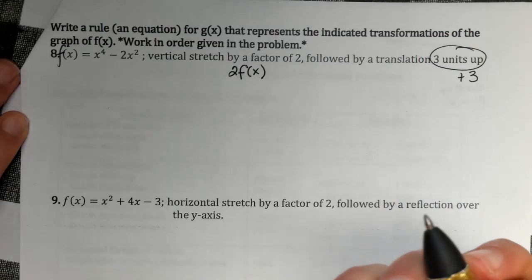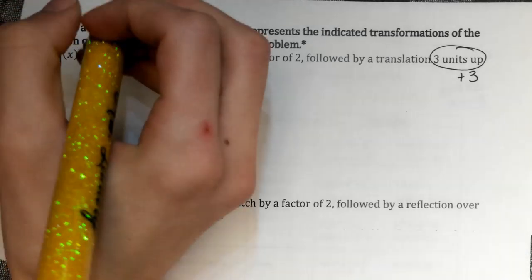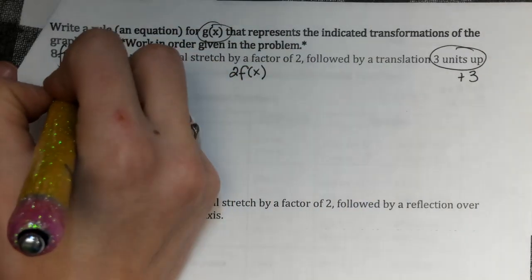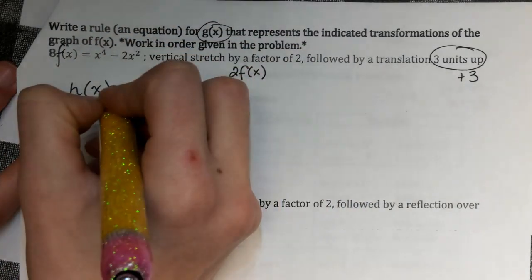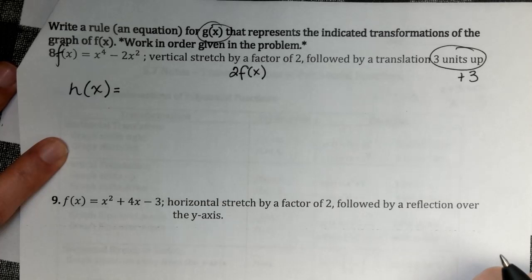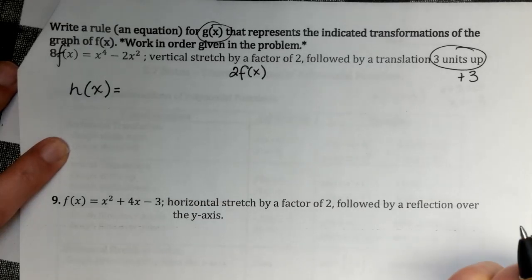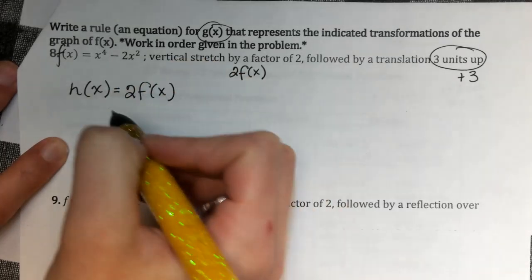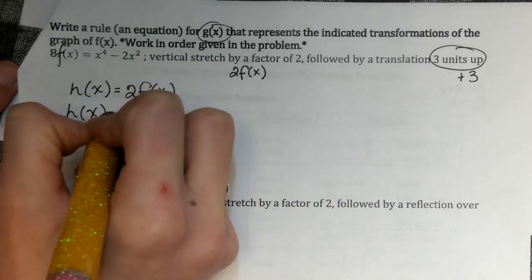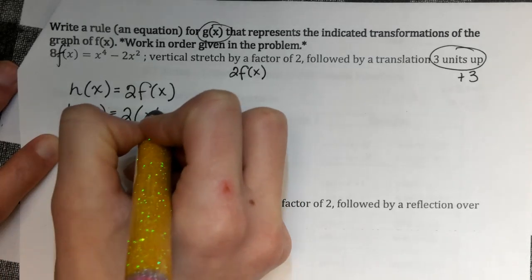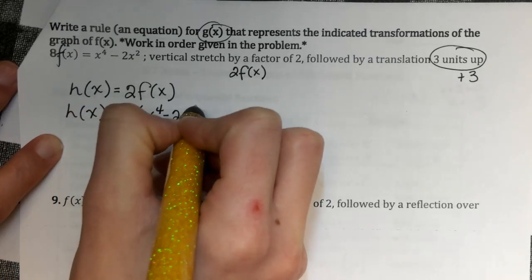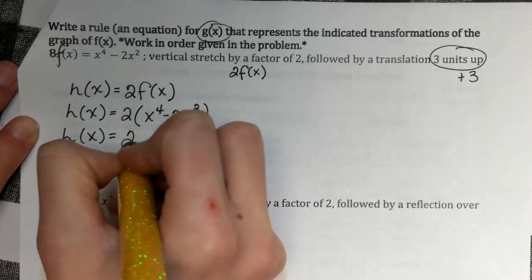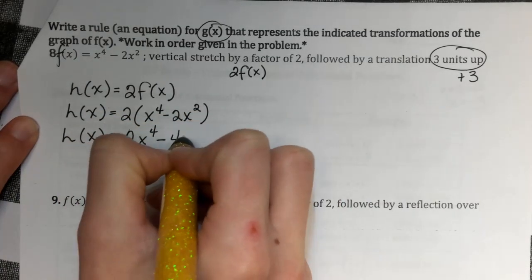Alright? So we're going to have 2 different transformations. So first we're going to say, let's do, you want to end with g of x. So let's say we have h of x. So I'm doing 2 times f of x. So 2 times x to the fourth minus 2x squared, which is 2x to the fourth minus 4x squared.